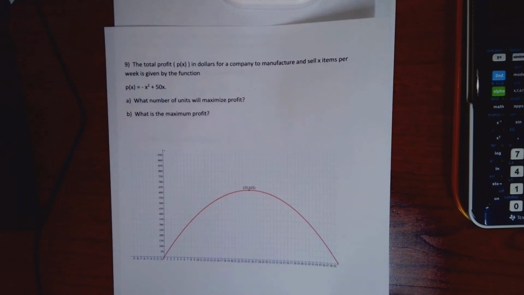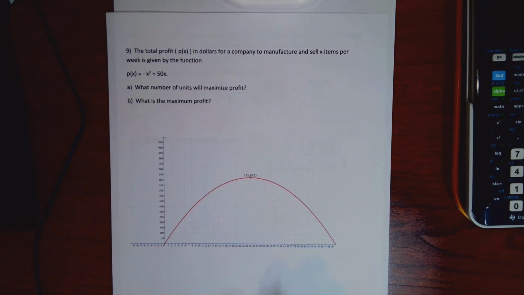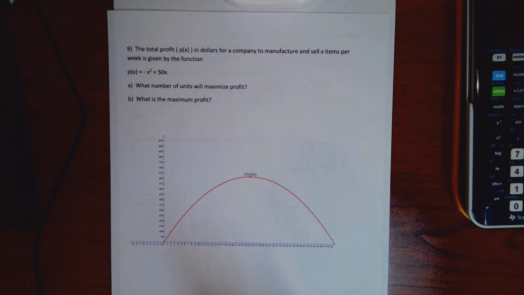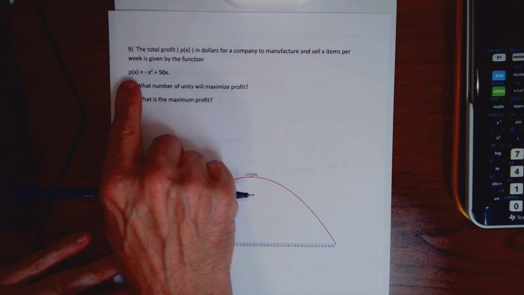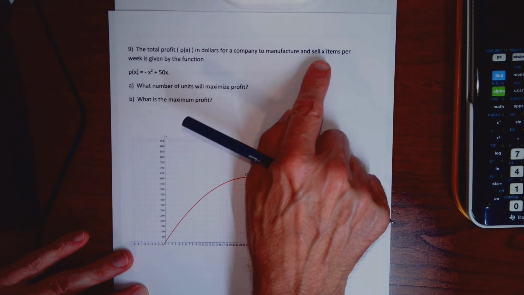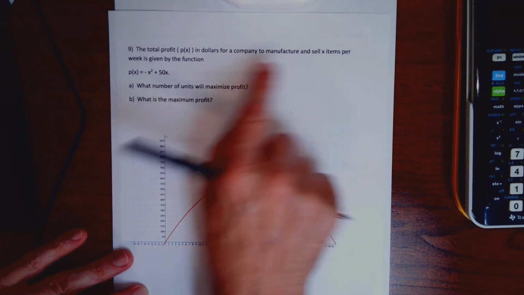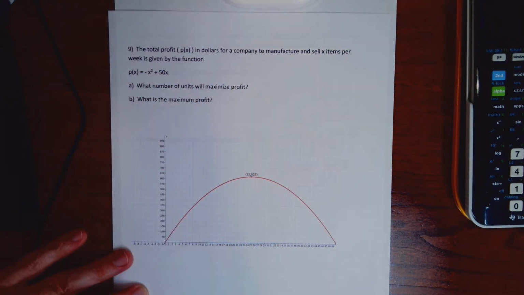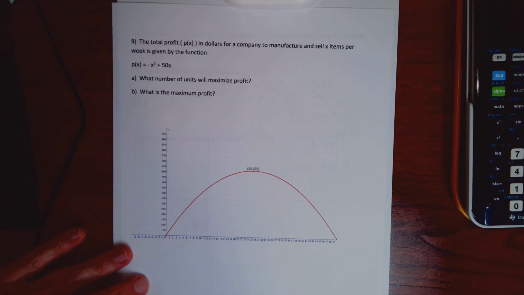Your problem 9 is the clone of this. So it's a slightly different situation, but structurally the problem is going to be the same. It says a total profit, there's my profit equation, for a company to manufacture and sell X items is given by this. Sometimes, if you have very high production, your costs run up because you're paying overtime. So you just can't sell infinitely many items. You might have capacity at your shop plus overtime issues. There's an optimal quantity to produce to make the maximum profit.